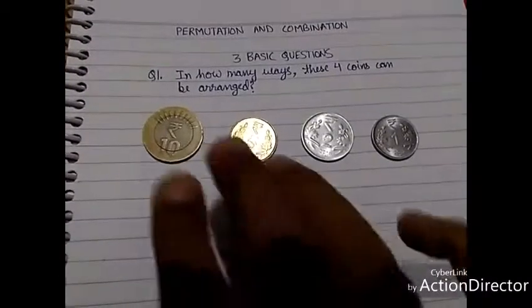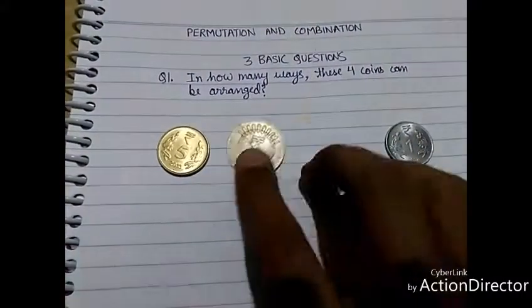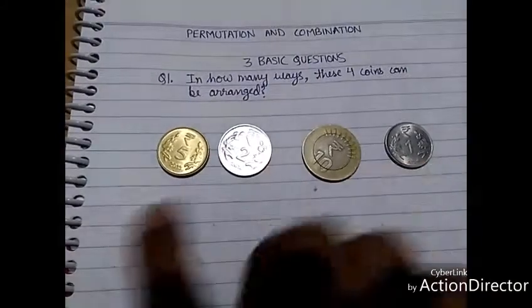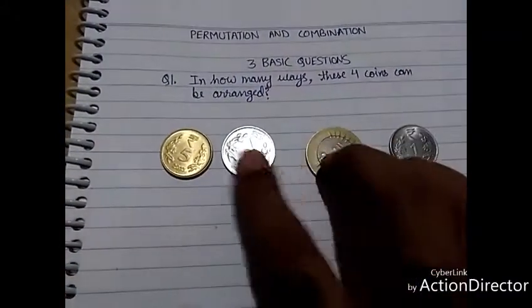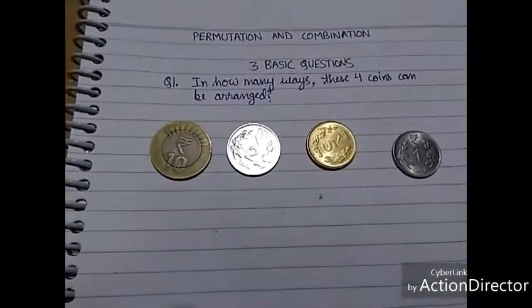One way is this, second way is this, third way is this. So there are many ways.